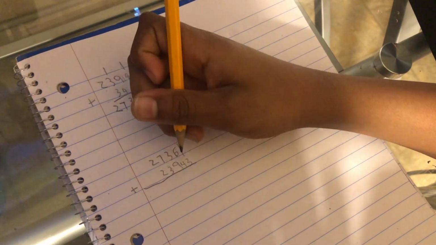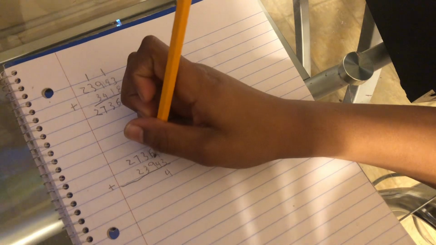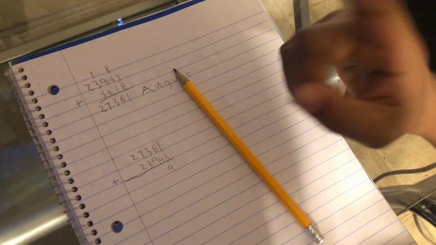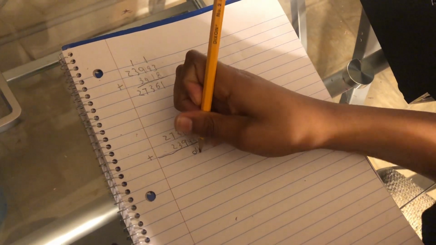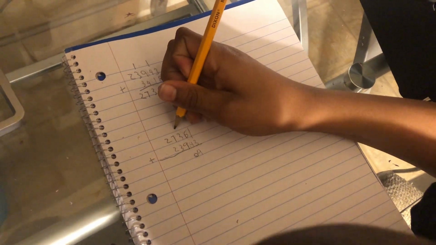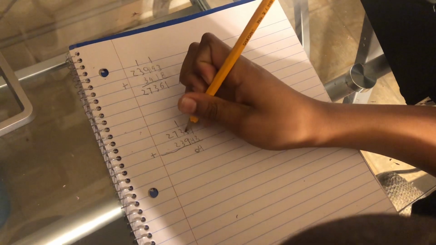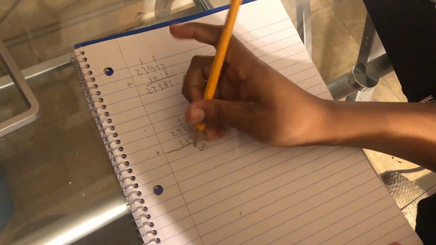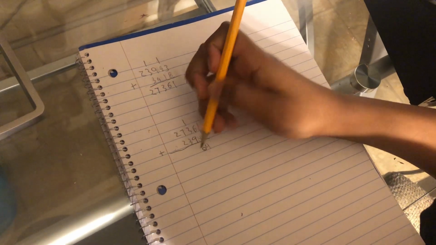One plus 3 equals 4. 6 plus 4 equals 7, 8, 9, 10. 0 and the 4. Then the 1 on top of the 3. And now 3 plus 9 equals 10, 11, 12 plus 1, 13.